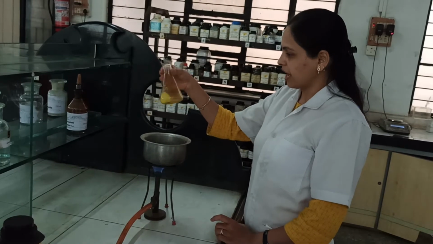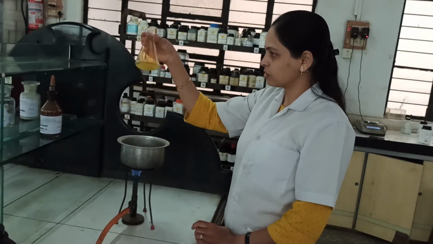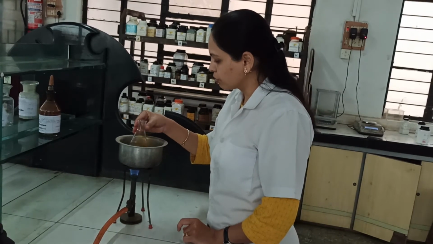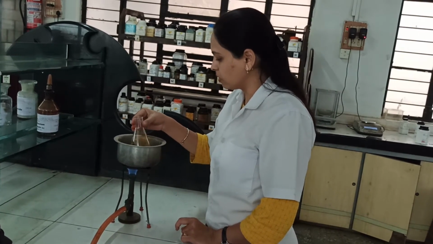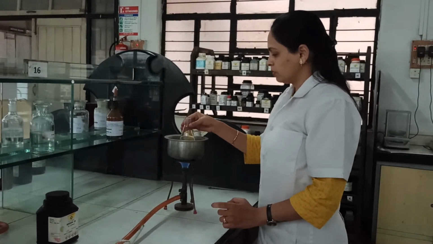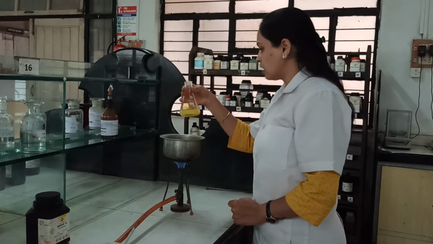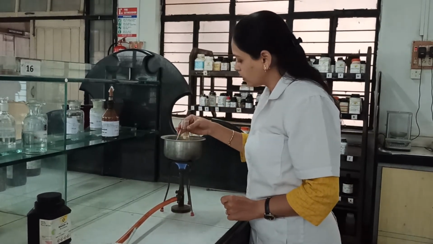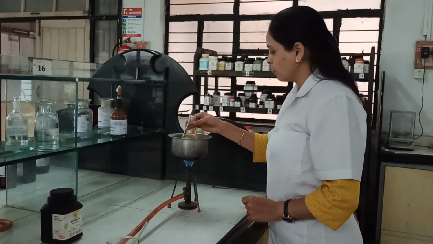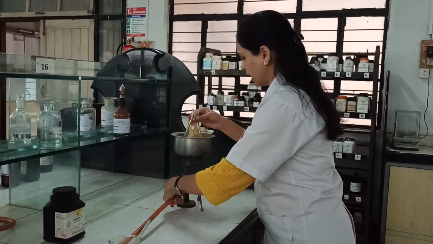Students, you can see the reaction mixture after about 45 minutes, the change in color of the reaction mixture and also the consistency. Now we have to heat it for 15 more minutes, so we will complete our 1 hour of heating. Students, now you can observe the reaction mixture at the end of 1 hour. There is a complete color change of the reaction mixture. Now we will stop the heating and proceed with the further practical.